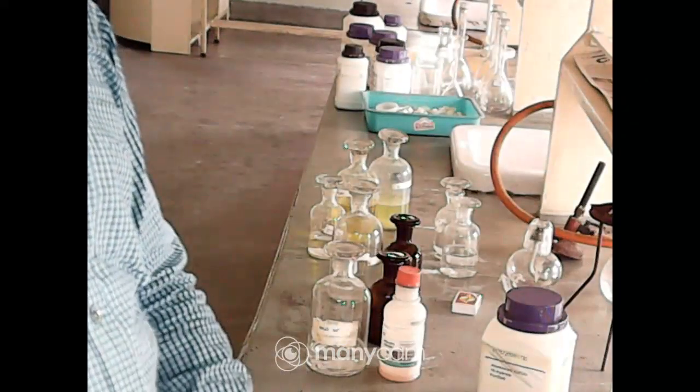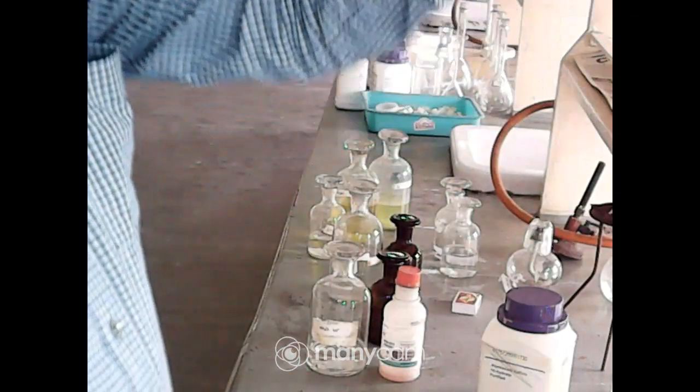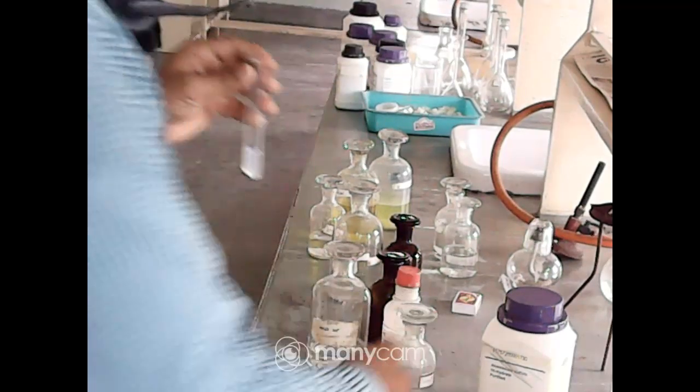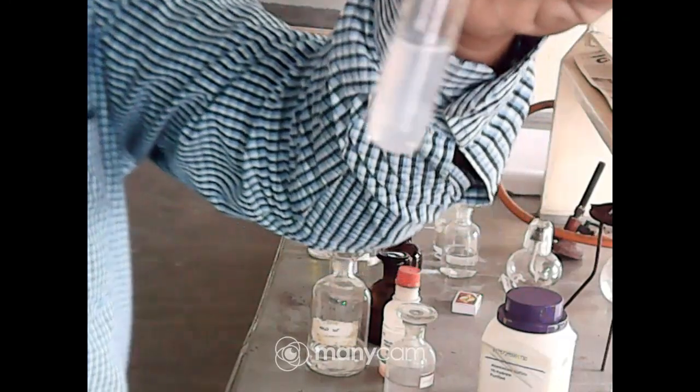This is NH4OH. Add with this. This is called the floating PPT test. Now add, you can see the PPT already comes, a light colored PPT. Now further to prove this, dissolve this PPT in HCl.